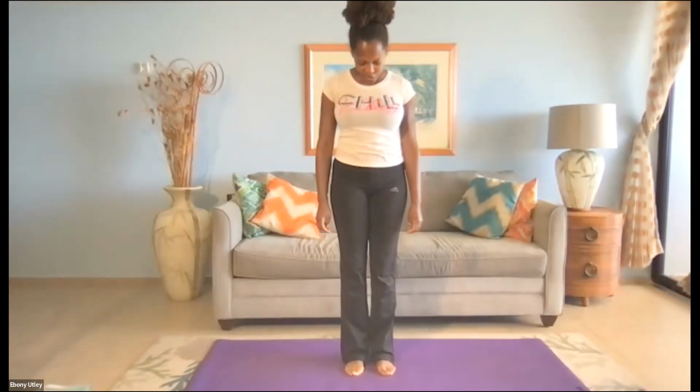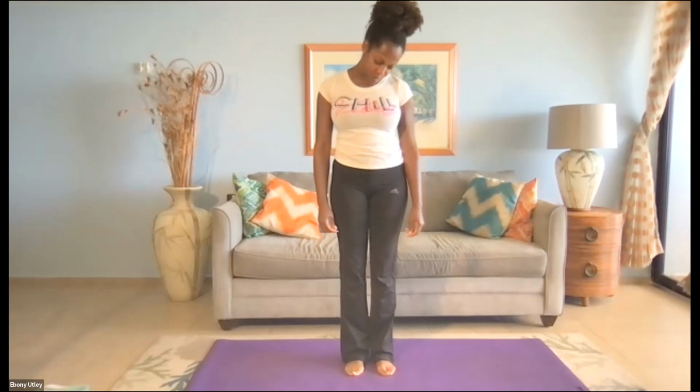And come to stillness. We'll work on our neck. Inhale. Exhale, bring your chin down towards your chest for neck circles. Inhale as you look towards the earth. And exhale as you move your head over to the left. Half neck circle, so not all the way around.